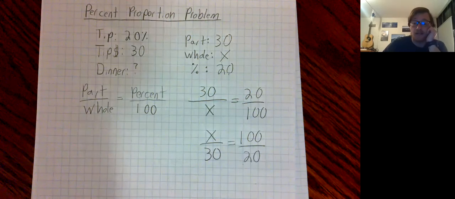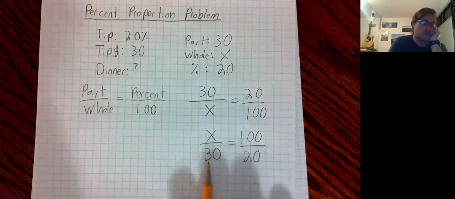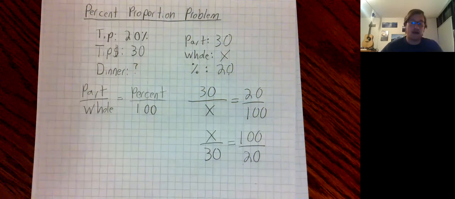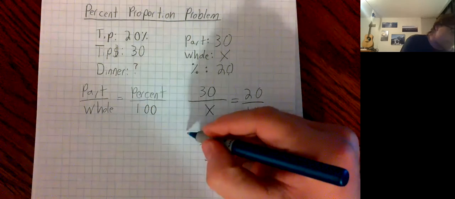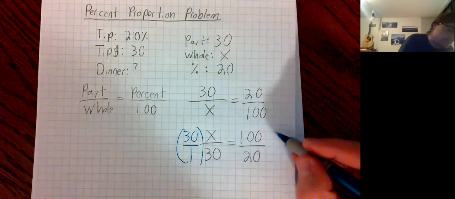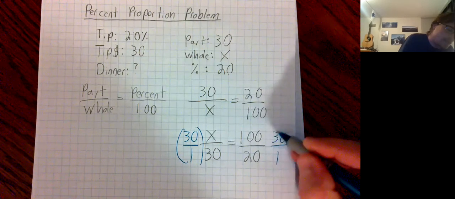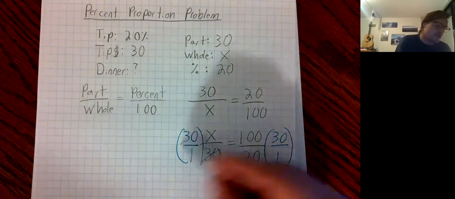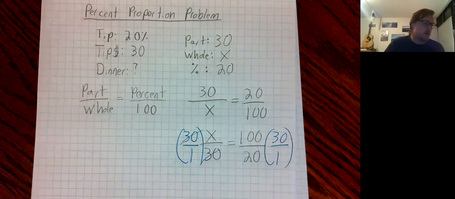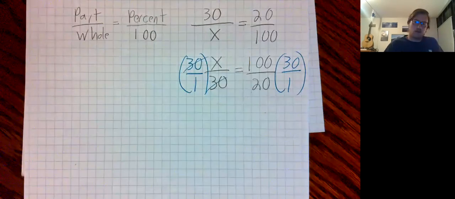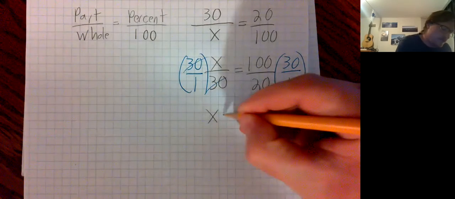Okay, now we're ready to solve for X. X is being divided by 30. So I need to multiply by 30, doing the opposite operation. And I'm going to do that to the right side as well. My 30s are going to drop out. Now let's clean this up. So I've got X all by itself.